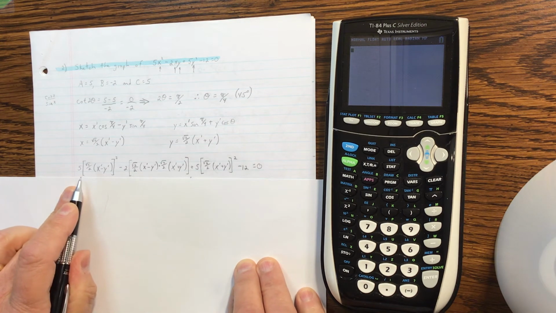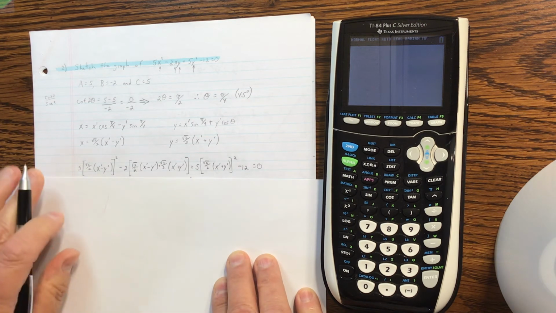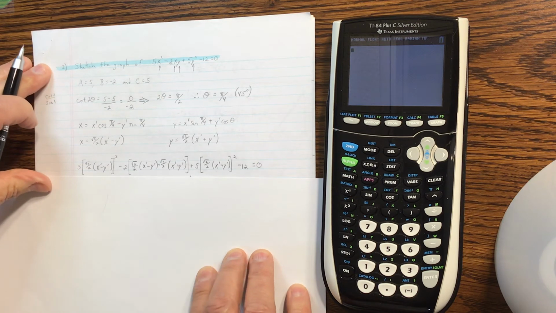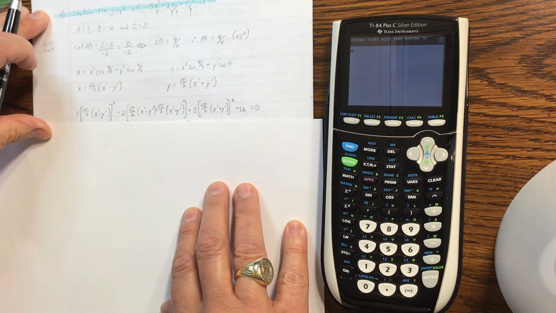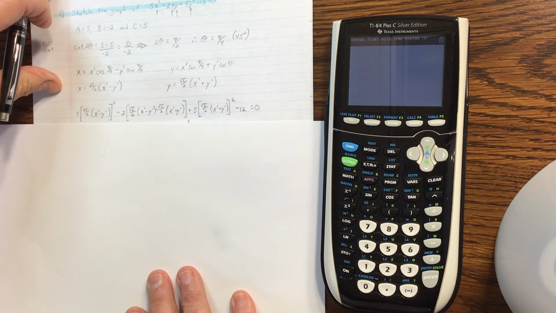They do not show this in your book. They do not show all the details. I'm showing you the details. Okay, after all this, it's all algebra.